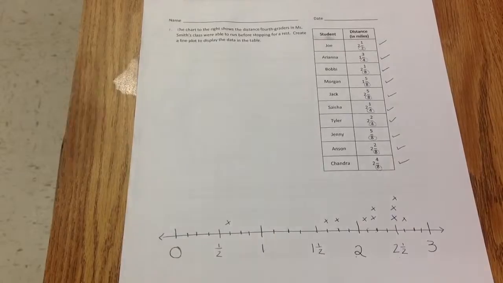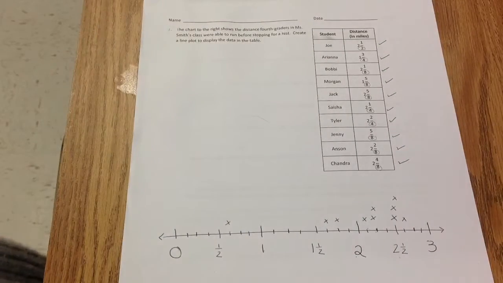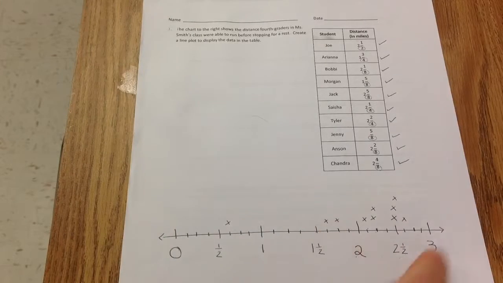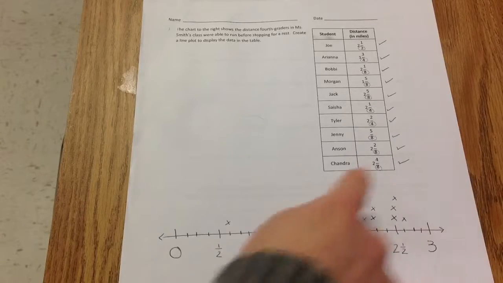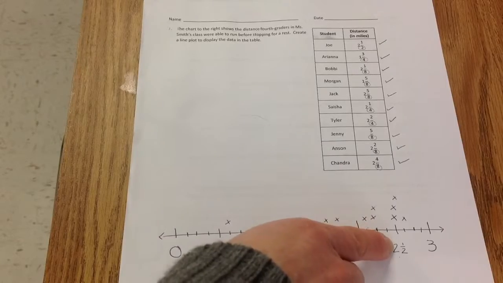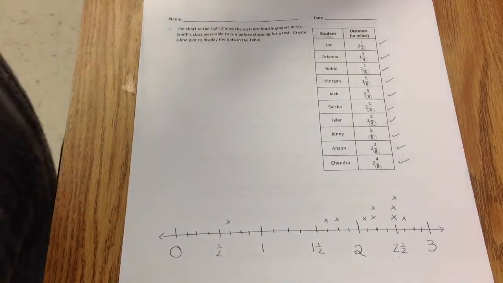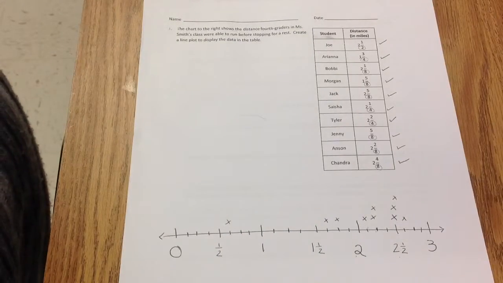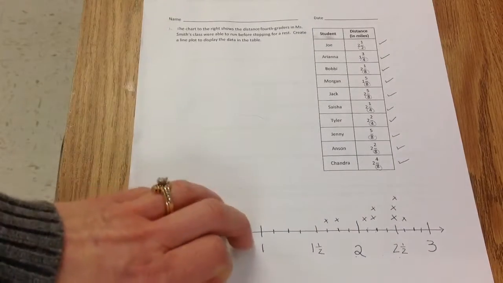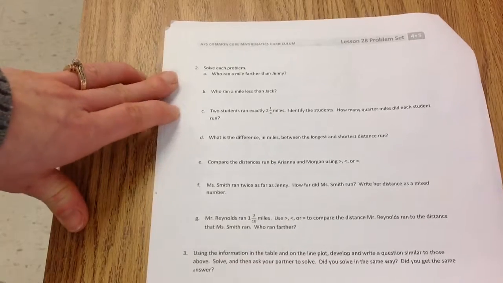Here's what yours should look like now. So this is a line plot. At a real quick glance, what does this line plot tell us? Well, it tells us that a lot of kids were able to do 2 or more miles before stopping. It also tells us that the most students were able to do 2.5 miles, right there. So what we're going to do now is answer some questions. And those questions are found on the back. You have to go through and solve each problem.